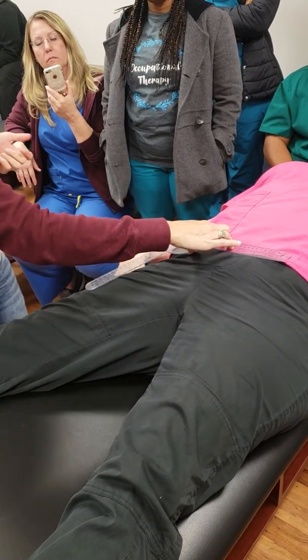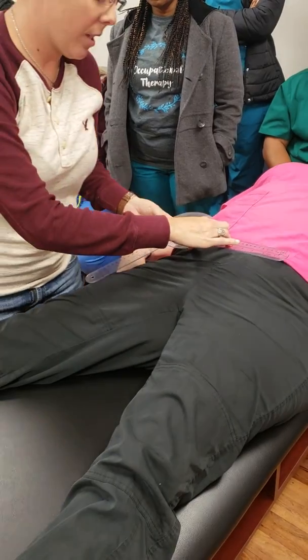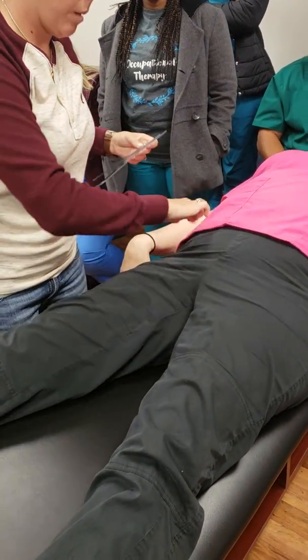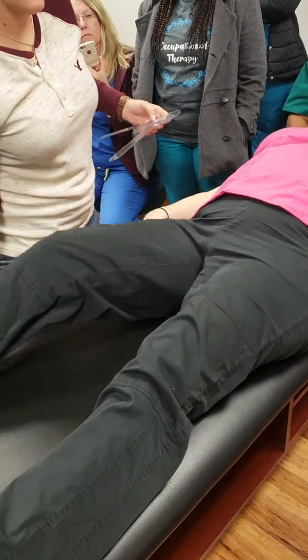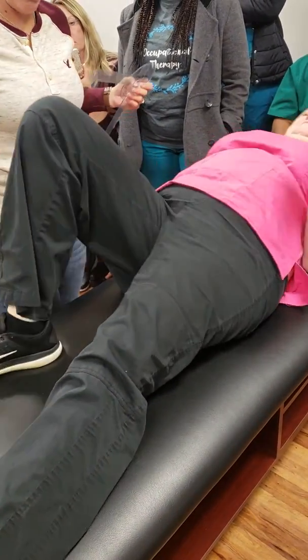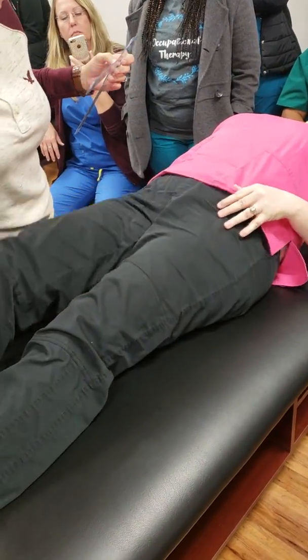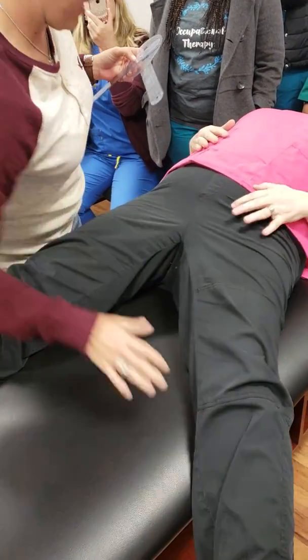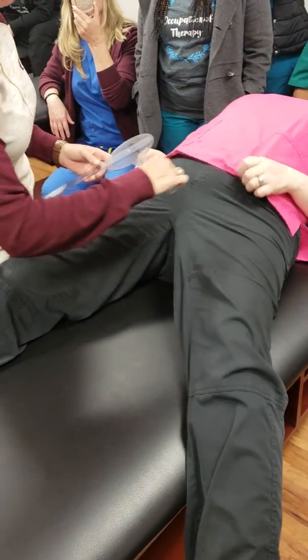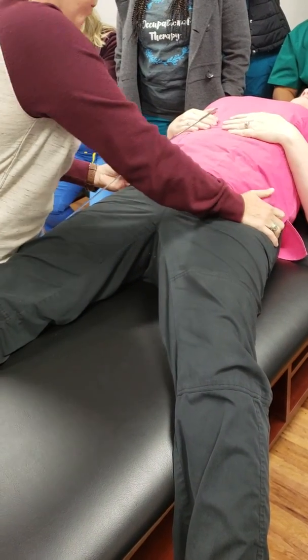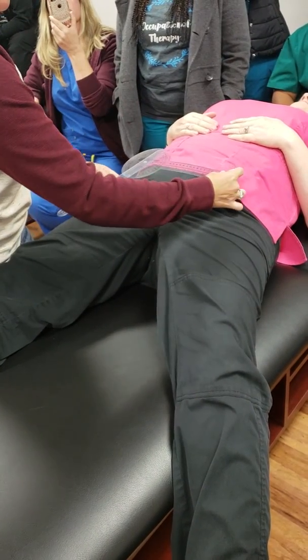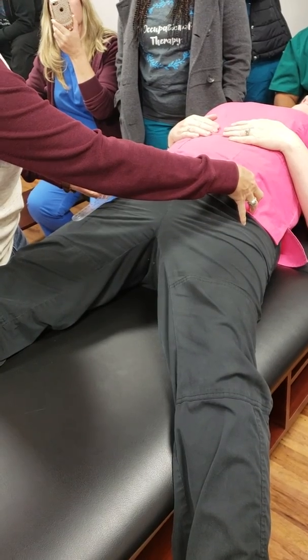Okay? Now for adduction, it's the same thing, same landmarks exactly, but now you're going to scoot towards me, because we're going to measure the right side. What you do with the opposite leg is move it out of the way. Now they can adduct, so we can bring the other leg in. So again, ASIS, there. Now again, we're starting at 90, which is our 0.